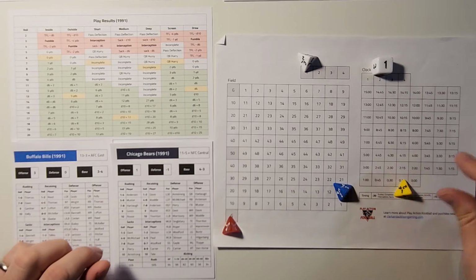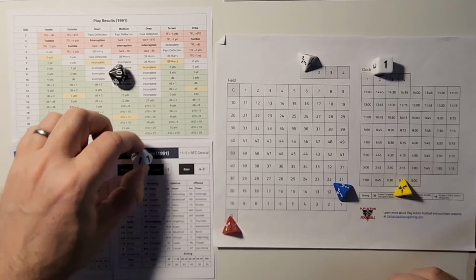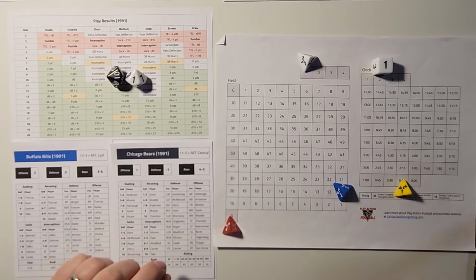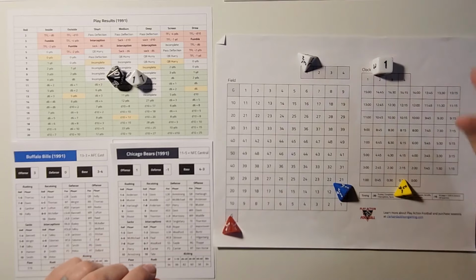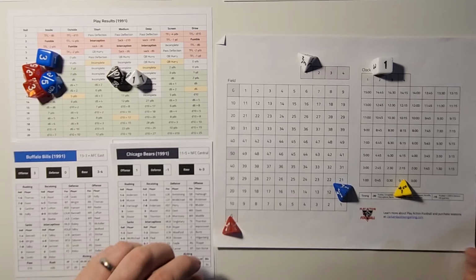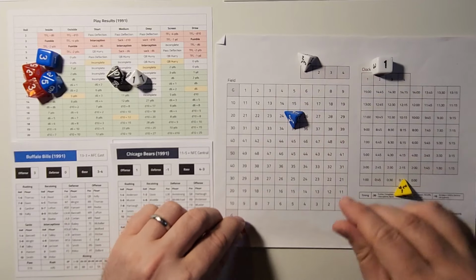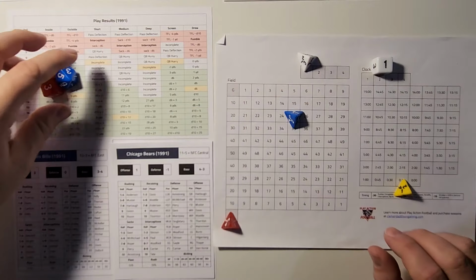So big turn of events there. Yeah, that's a 10 plus 1 is 11. So that's going to be a good extra point. And Buffalo scores 14 in the second half to take a 14-9 lead over the Bears. Going to kick it off here. It's probably the last play.